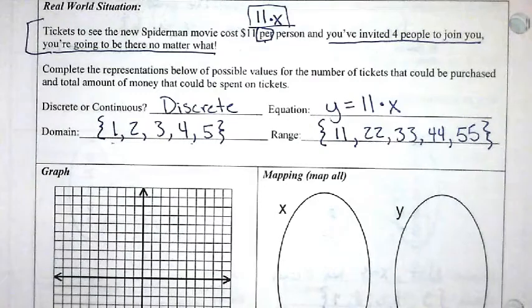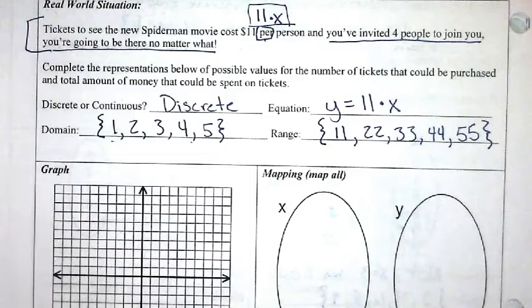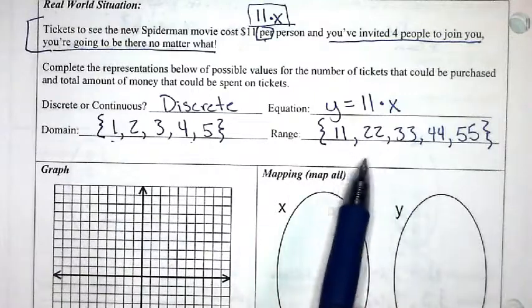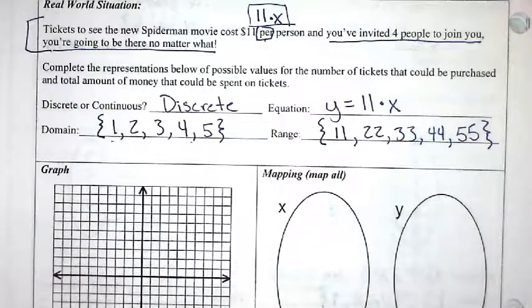That's how you tell if it's discrete or continuous. Can I have part of something? If I can have part of something, then it's continuous. If I can't, I can only have whole values, then it's discrete. Okay? Now, to take domain and range and make a graph, it's very simple.